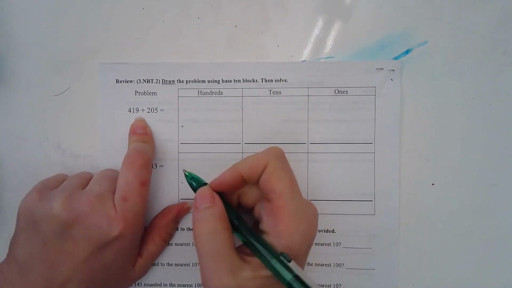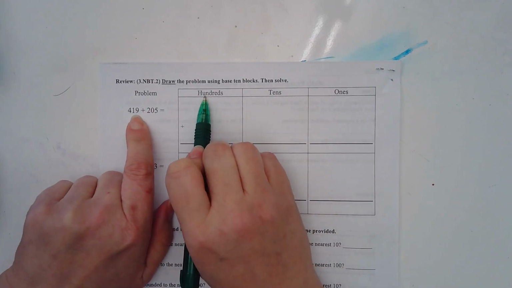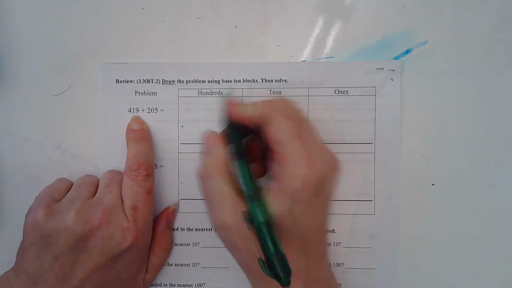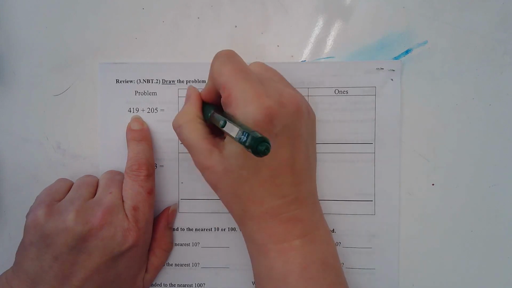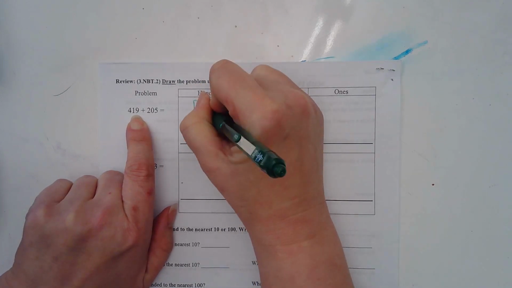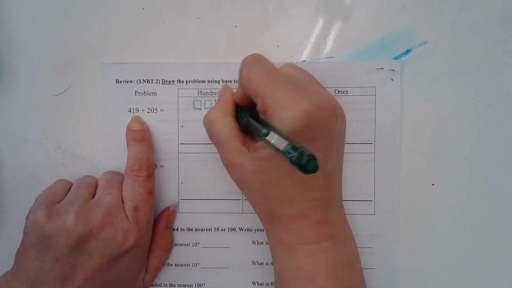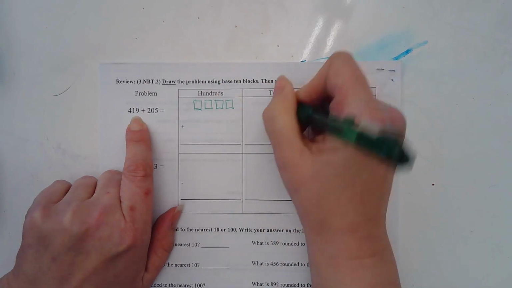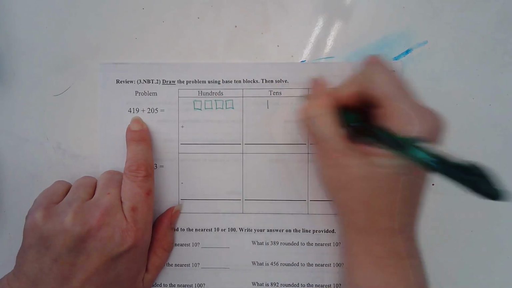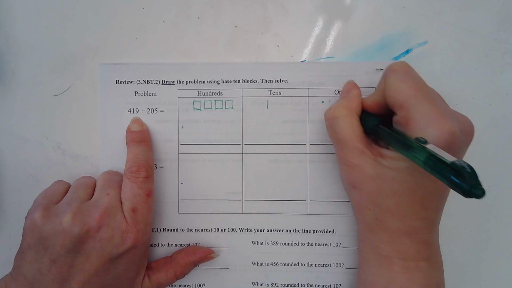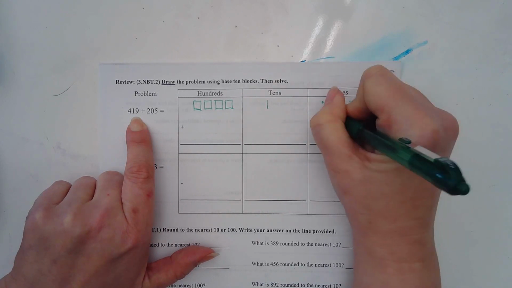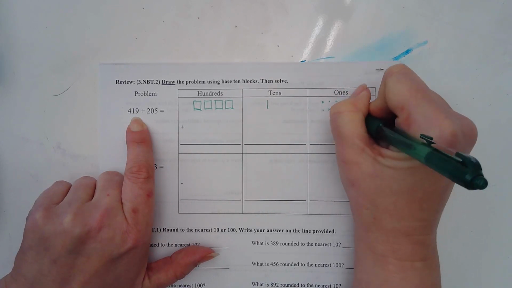First number that we're going to build is 419. Since we have the hundreds place, the tens place, and the ones place, we're going to draw 4 blocks of 100 to represent this first number. Then we have 1 stick of 10, and we have 9 ones. 1, 2, 3, 4, 5, 6, 7, 8, 9.